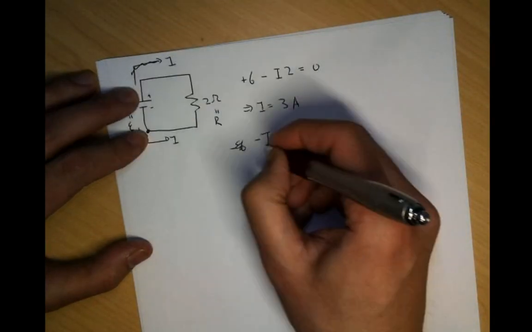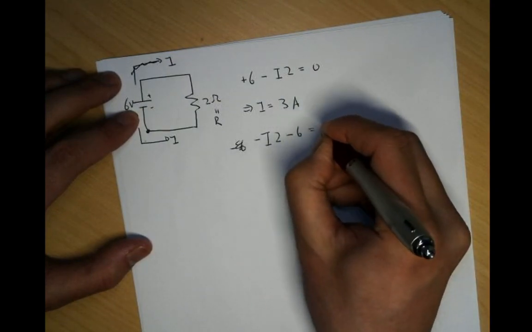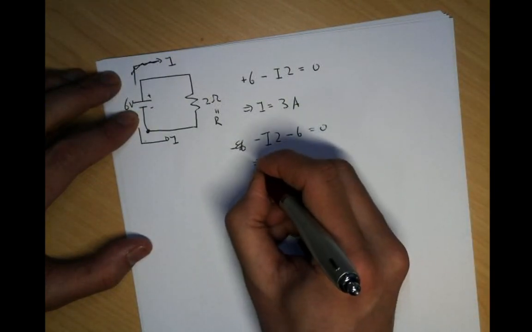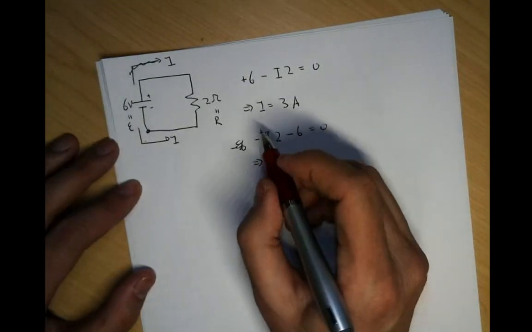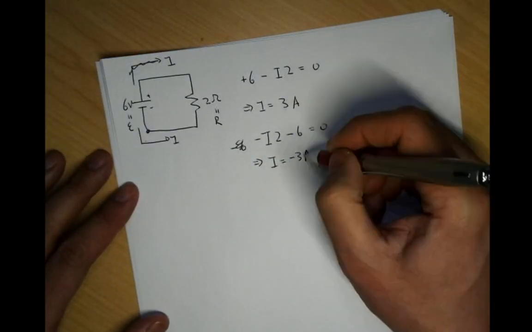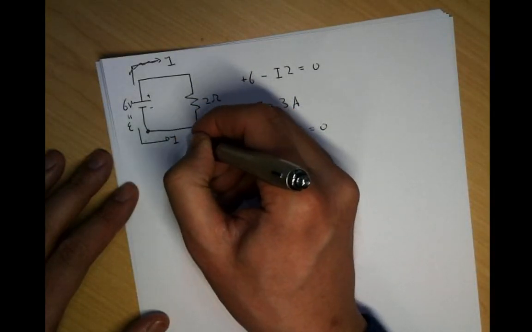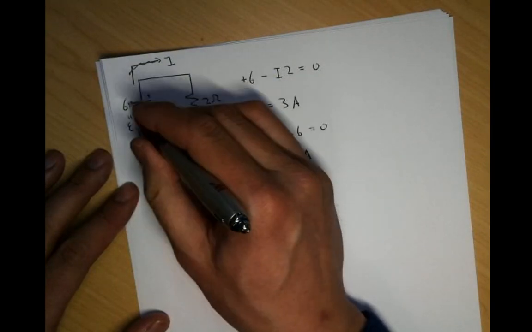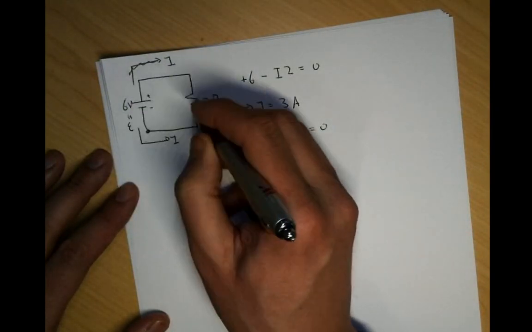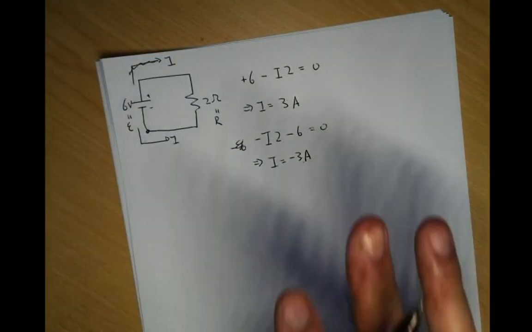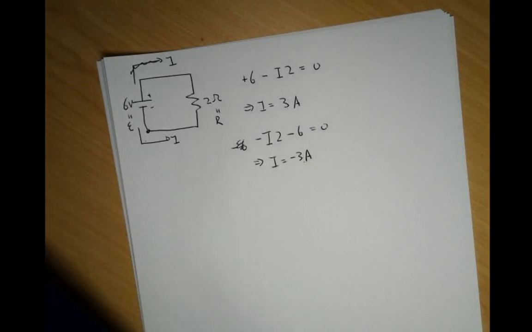Going back across the battery in the opposite direction, that's a minus 6, equals 0. And in this case, I is equal to minus 3 amps. That makes sense. The minus sign means I chose the direction to be counterclockwise, but the current is actually flowing in the clockwise direction.